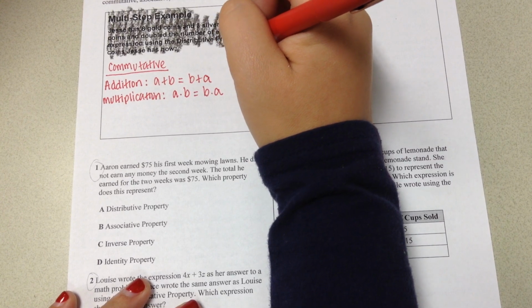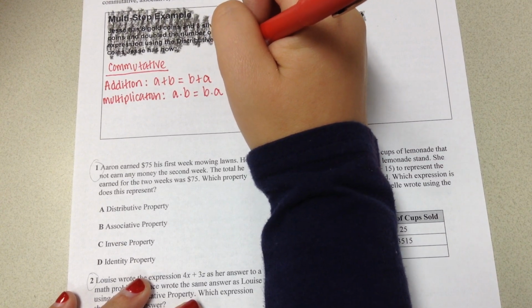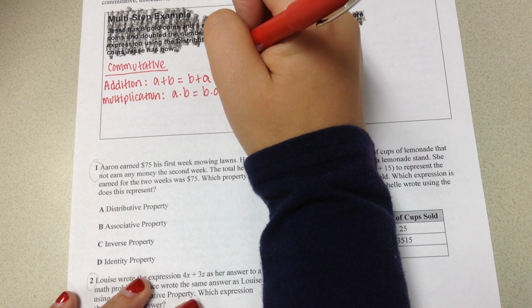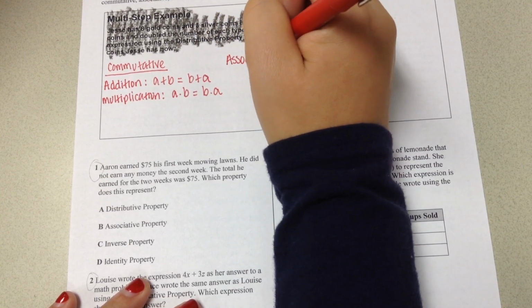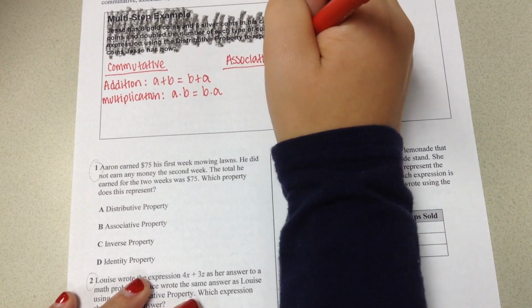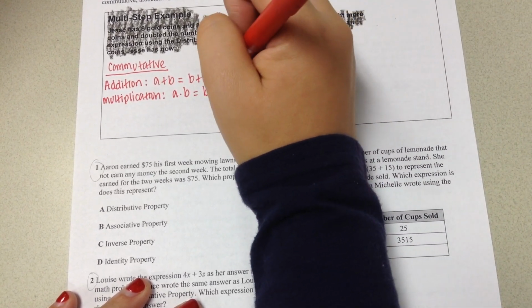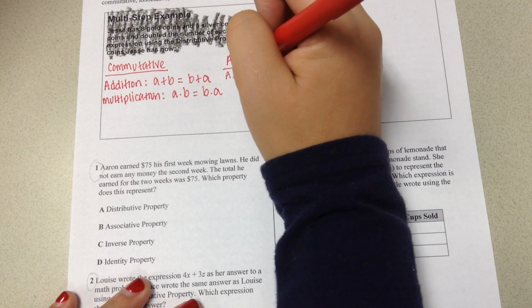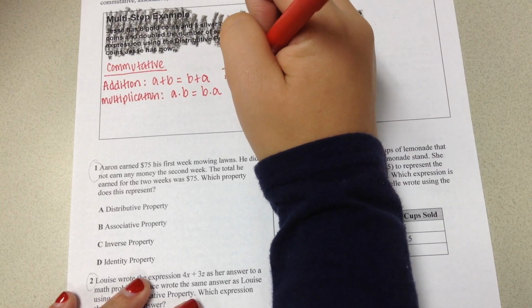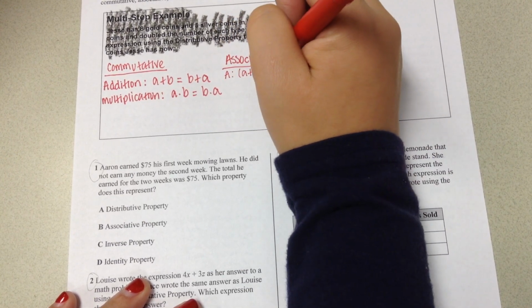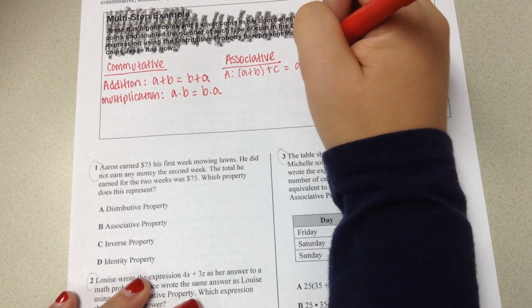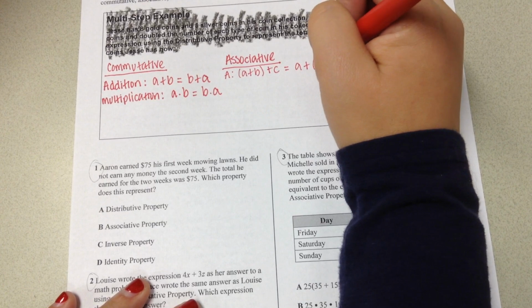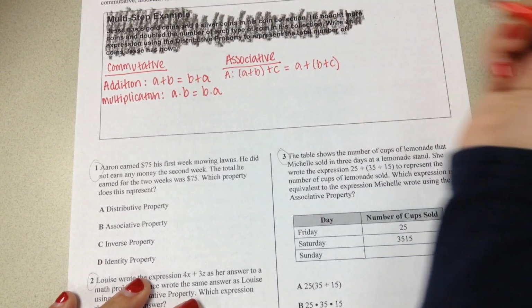Then we have associative. And for addition, we have A plus B plus C is the same thing as A plus B plus C, with the parentheses grouped differently.